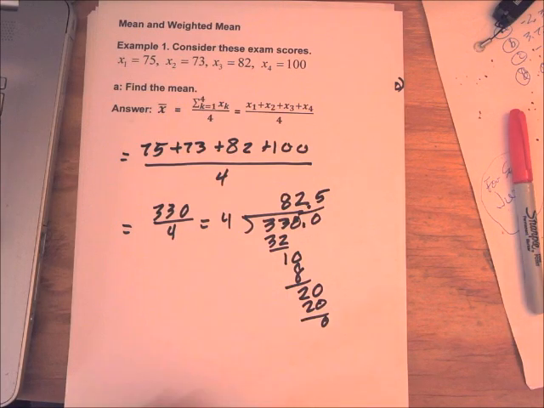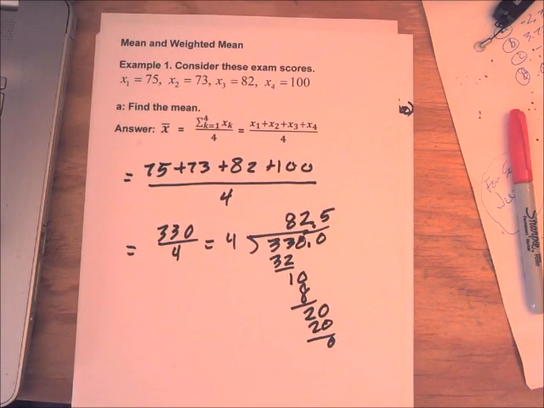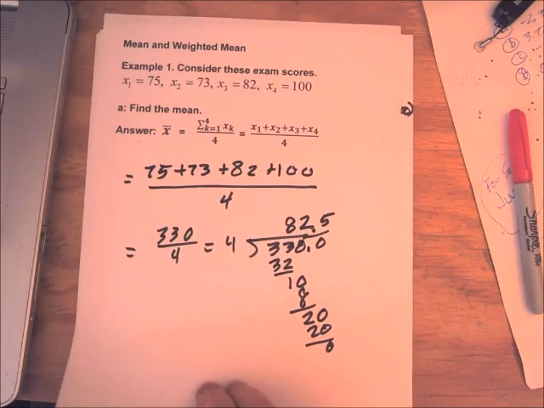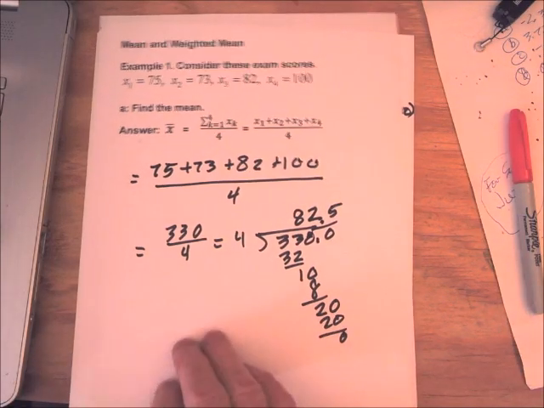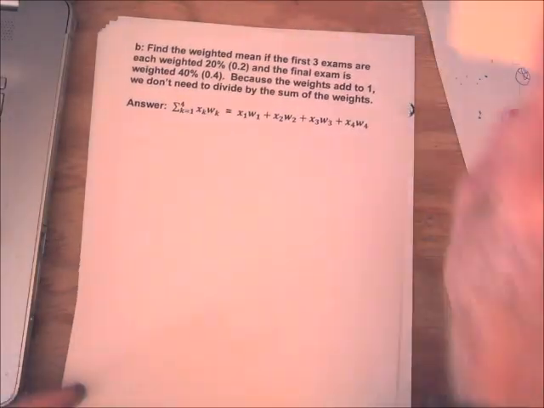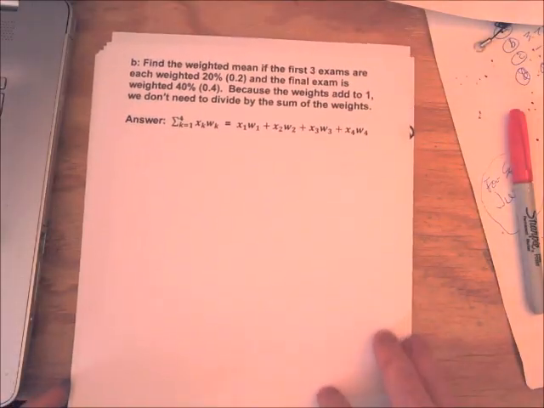Okay, so in courses, sometimes it's common to weight the final exam more than the other exams. So let's find the weighted mean. And here's a formula for the weighted mean. This formula applies if the weights all add up to 1.